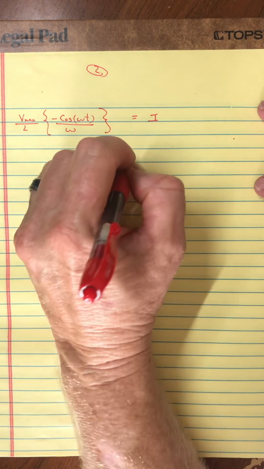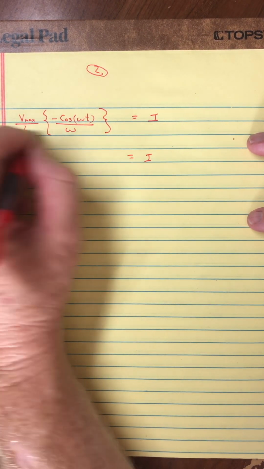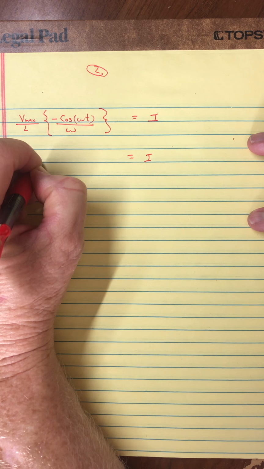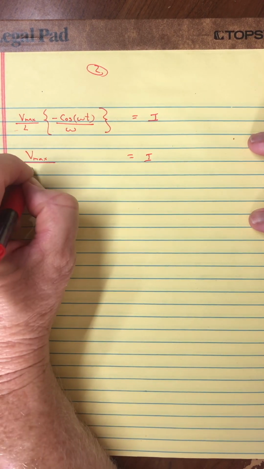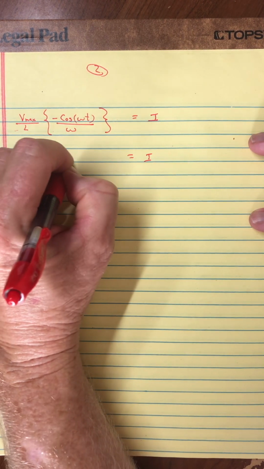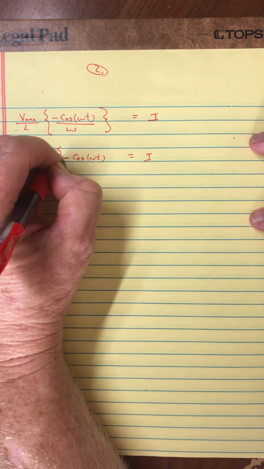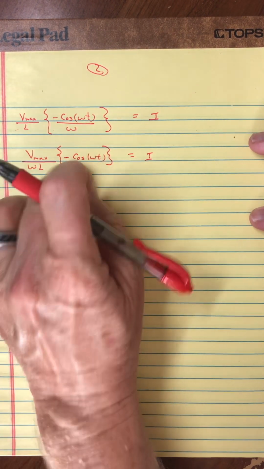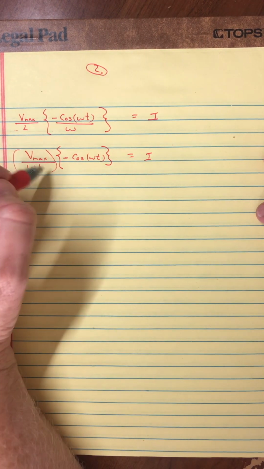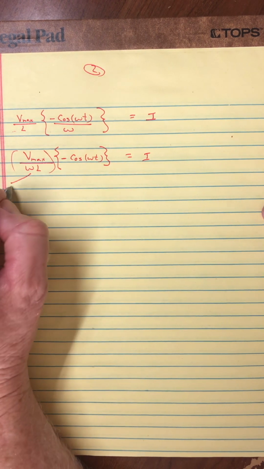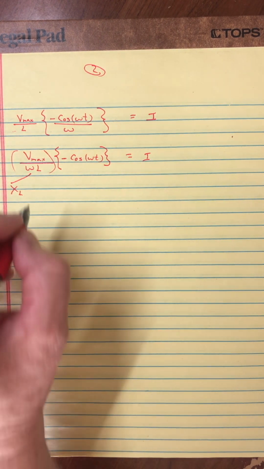And then, of course, we rearranged that and looked at the equation. We put the omega out in front. I left the negative with the cosine instead of bringing it in front of the equation, so that I could think of this as an amplitude. And in fact, we called this then the reactance of the inductor.